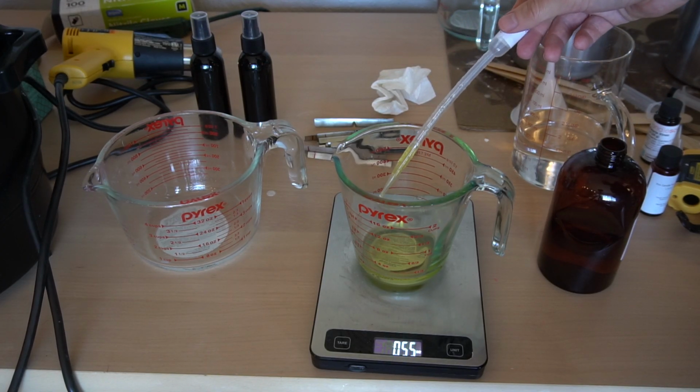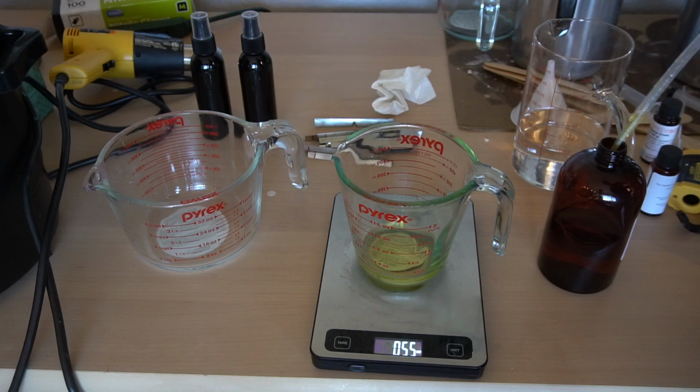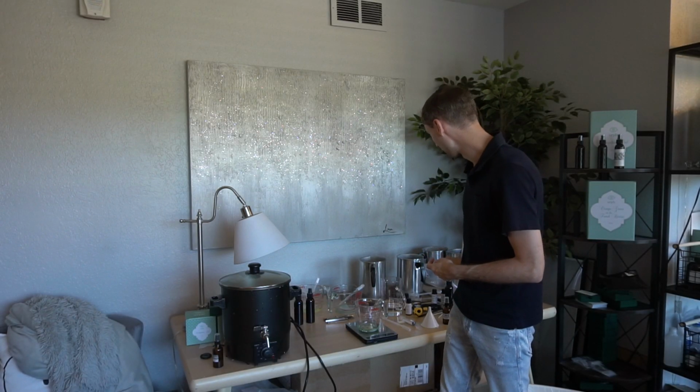I already have my fragrance oil measured out. Now we're going to do 20% fragrance. So in this case, I'm going to make a 2-ounce room spray. That's usually the type of bottle that I have when I'm just testing stuff out. I also like to use these little glass ones.